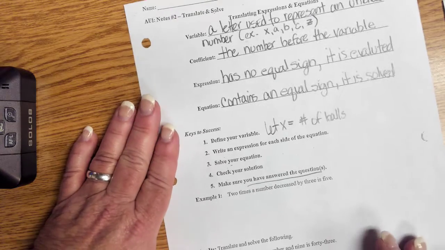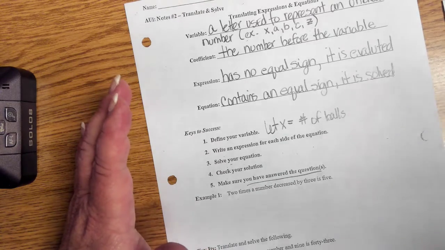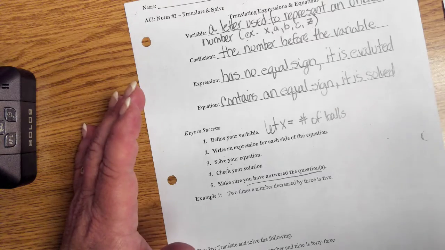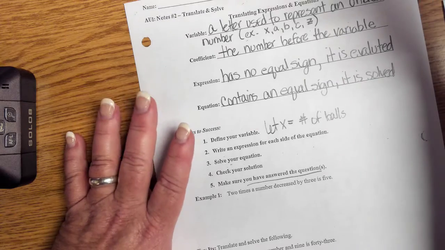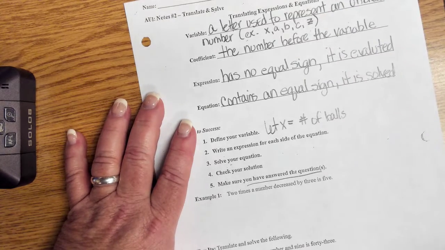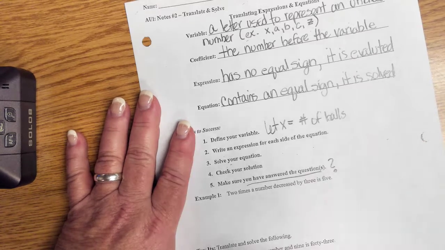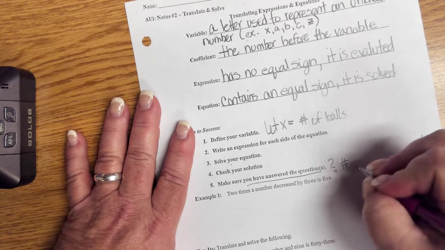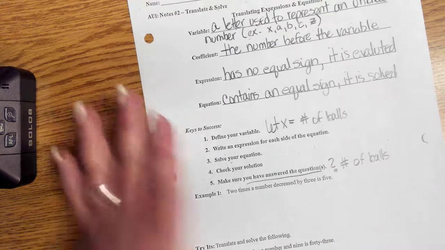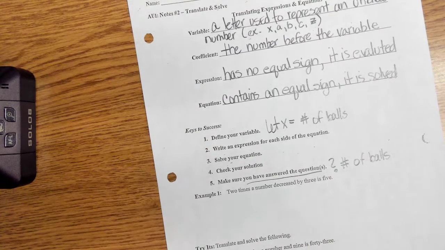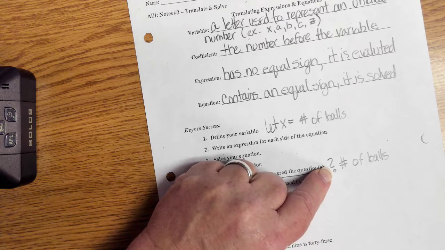This is one thing that I think that we do. I know in younger grades you're taught to underline. Please do not underline in questions. You need to learn to pull out only the important information. So here I might put a question mark and I might say number of balls, just to remind me that's what I was looking for. That's what my question is, okay?